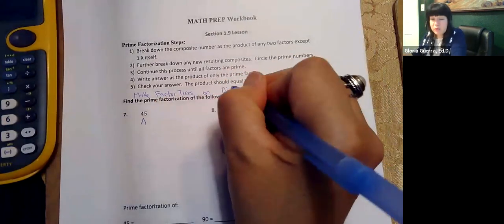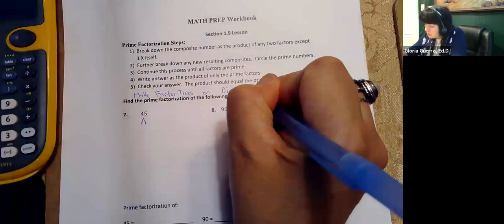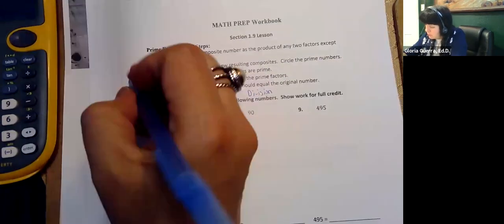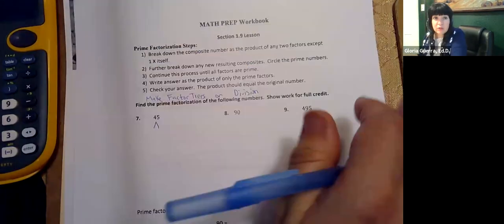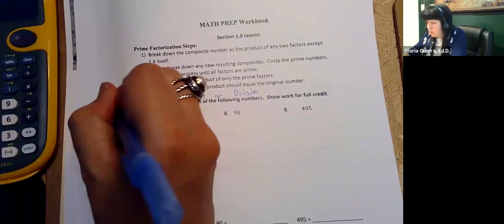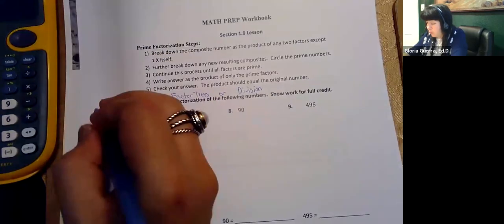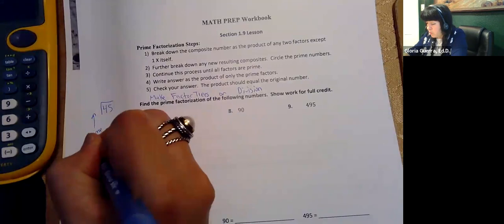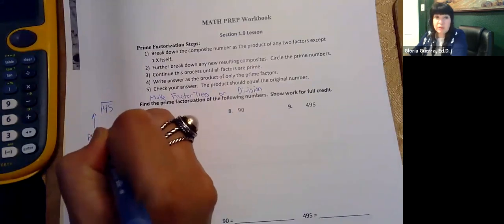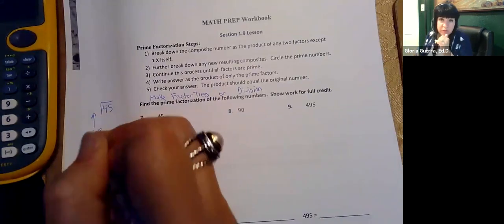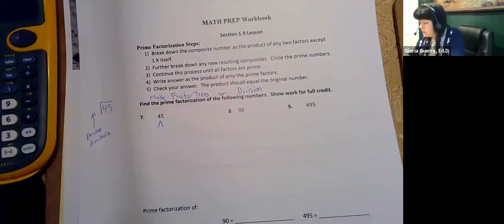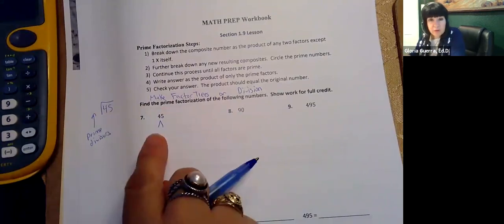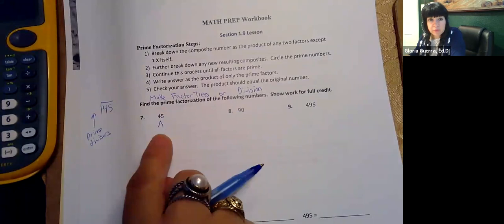I have seen books, and I think Hawk Learning does this too, they do long division like this, where you would use prime divisors. Usually they try to use prime divisors when you do that. And then here we'll try to find prime divisors and circle the prime numbers.